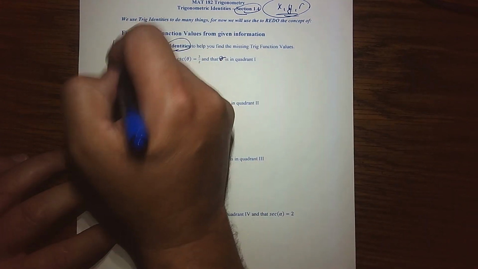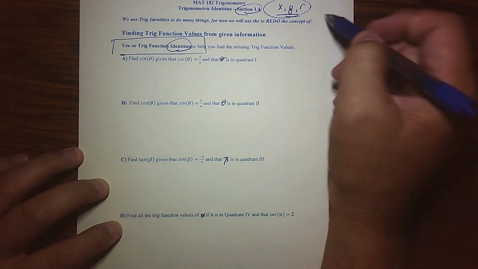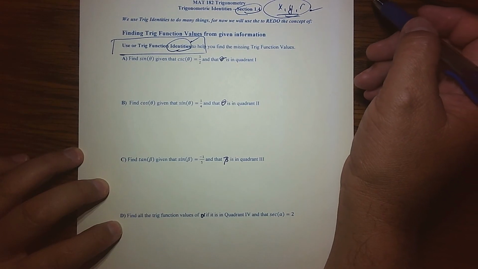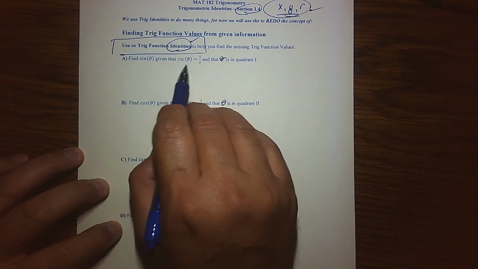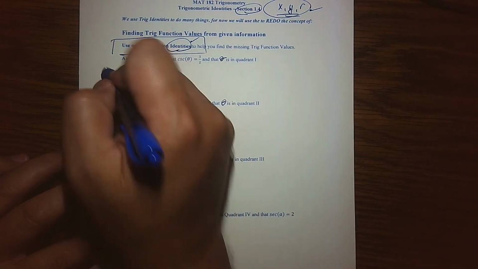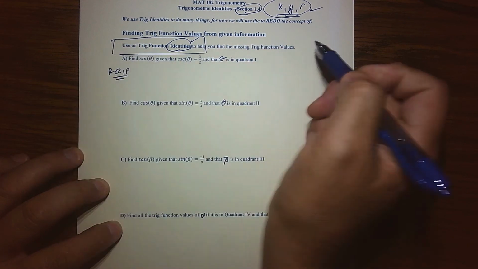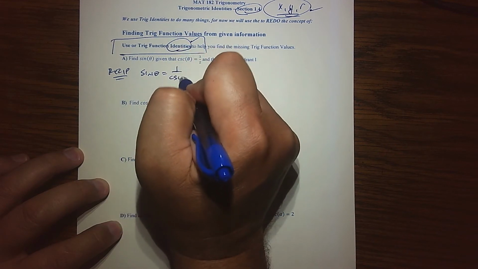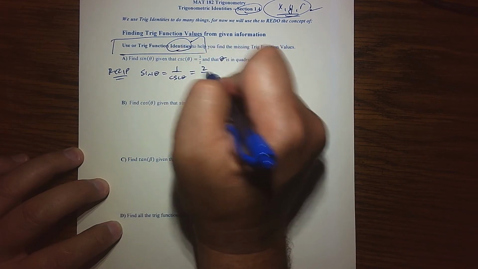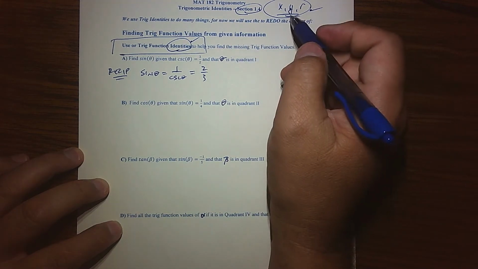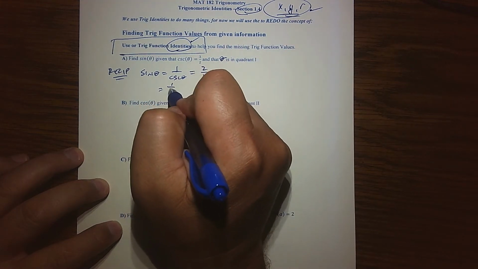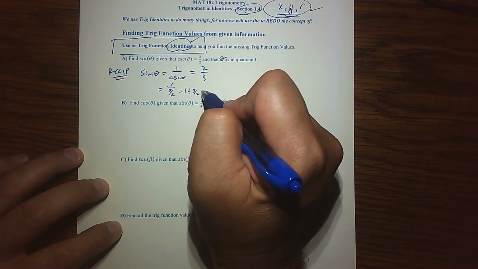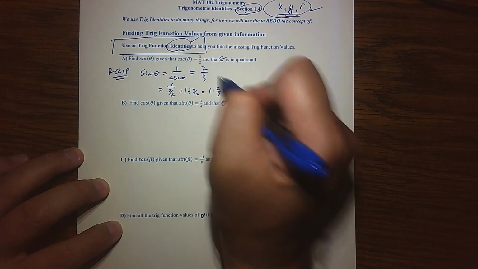So make sure you read the directions. Do I ask you to use an XYR definition, or am I asking you to use identities, and then show your work appropriately? So find sine theta given that the cosecant of theta is 3/2. Well, what I already know is the good old-fashioned reciprocal. We know that the sine of theta is 1 over cosecant of theta. So that means I'm going to take the fraction that I have and rewrite it as 2/3. If you literally wanted to do the work, it would look like that: 1 divided by 3/2 means 1 times 2/3, giving us the 2/3.